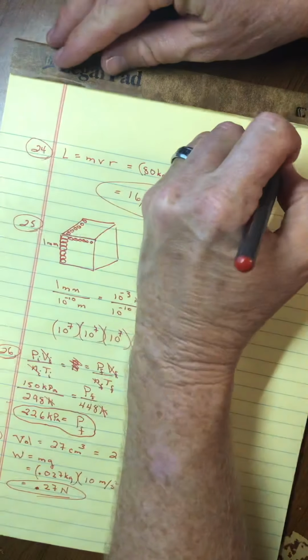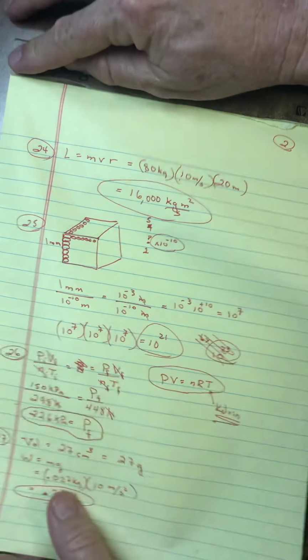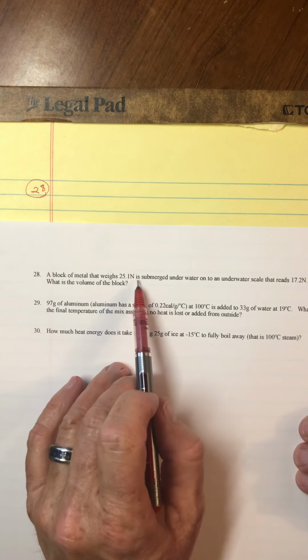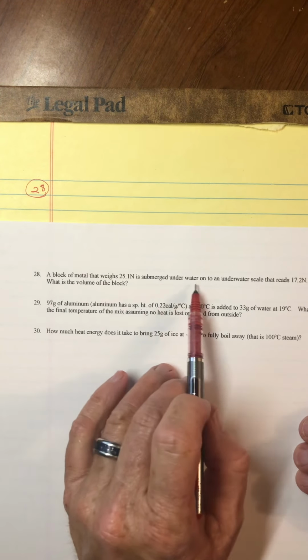Okay, good. Let me call that page 2. It looks like we're down to our last 3 here. And so number 28. Here we go. Here's number 28. 28 says that we have a block of metal that weighs 25.1 newtons is submerged into water. Oh, this is a little like the multiple choice one too. It's a hard one, so it's hard twice.